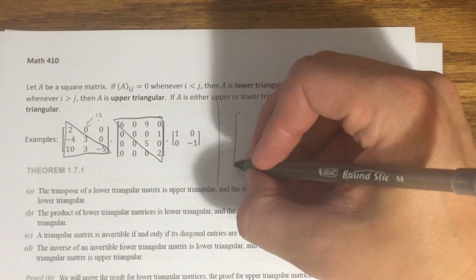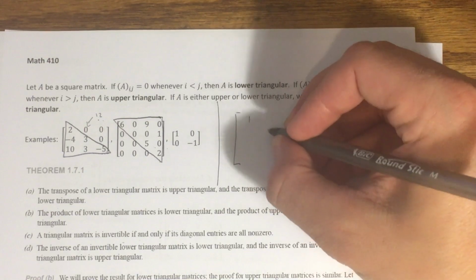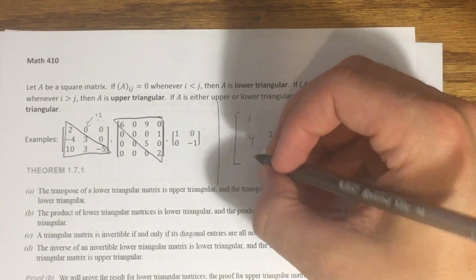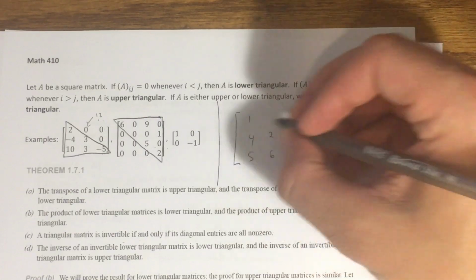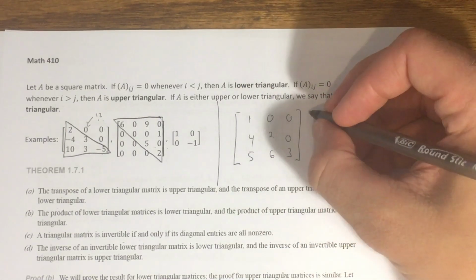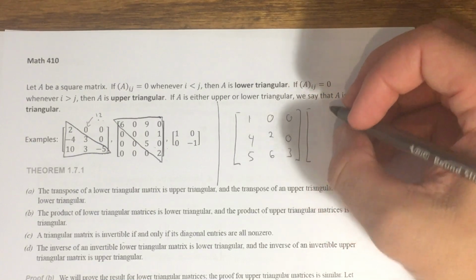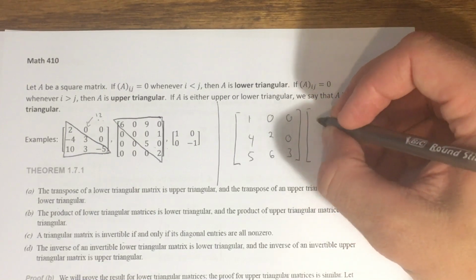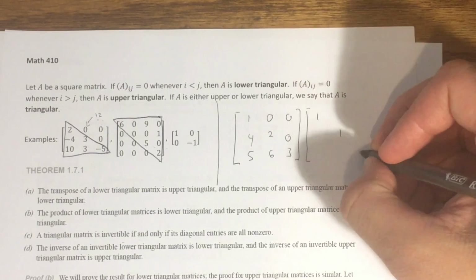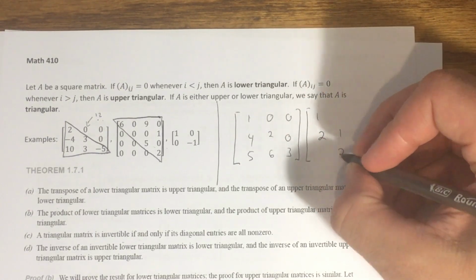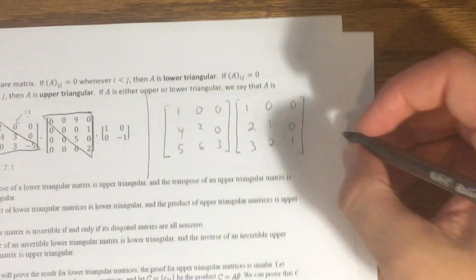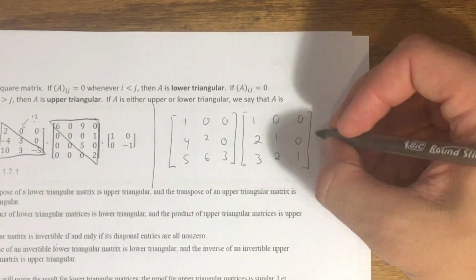So let's take a 3 by 3 lower triangular matrix: 1, 2, 3, 4, 5, 6. It doesn't really matter because I'm not going to multiply the entire thing. Okay, and then let's multiply it by another lower triangular matrix. So let's say 1, 1, 1, 2, 2, 3. Zeros elsewhere.